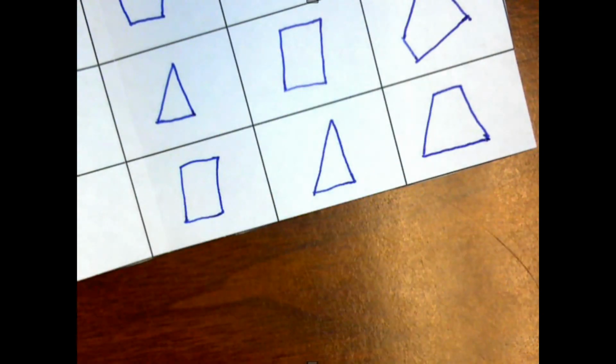So those are your basic solids and some basic characteristics of the solids. You can use this information to complete the ALEX.